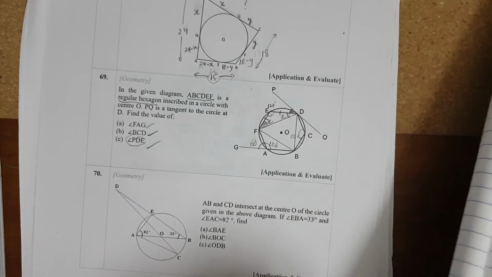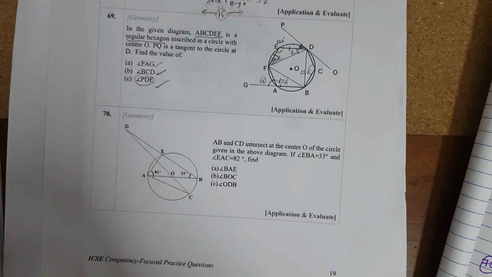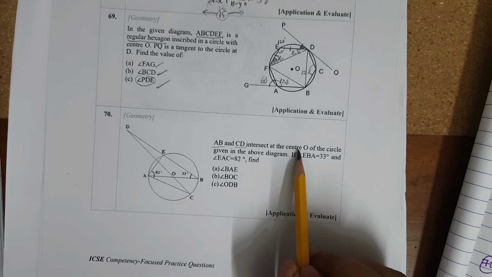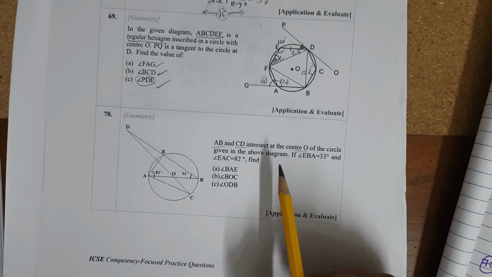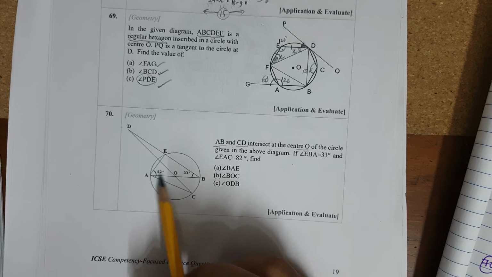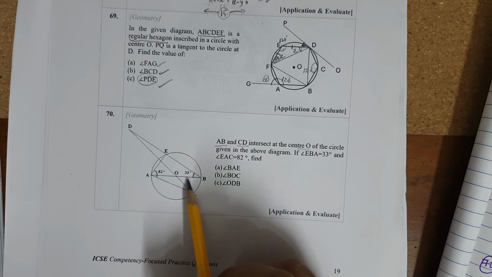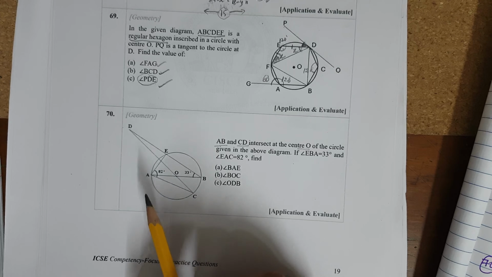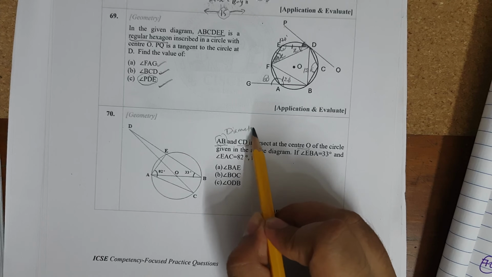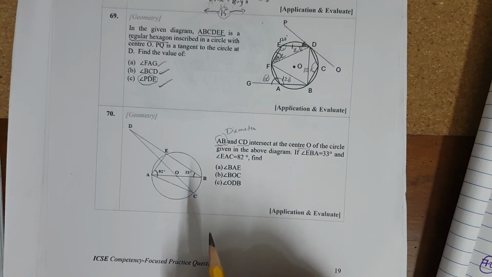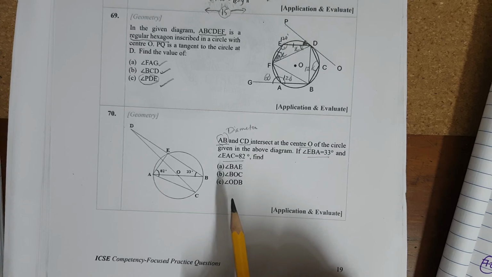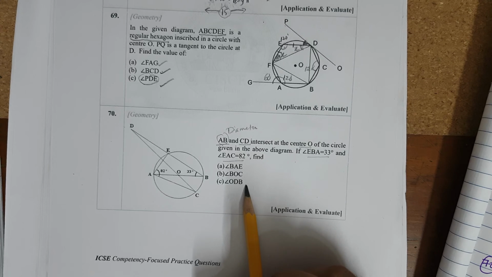Then moving ahead to question number 70, we have AB and CD intersect at the center O of the circle. So AB and CD intersect at point O. I can see that AB is a straight line passing through the center. So that means AB is also a diameter. We can use that in our solution. Then angle EBA is 33, EAC is 82. Find these three missing angles.